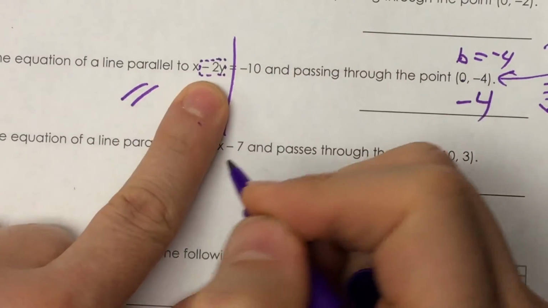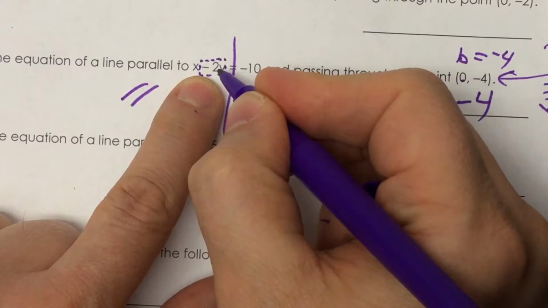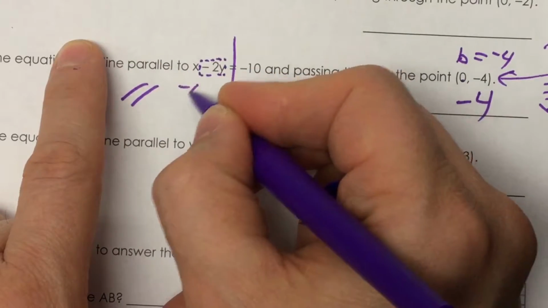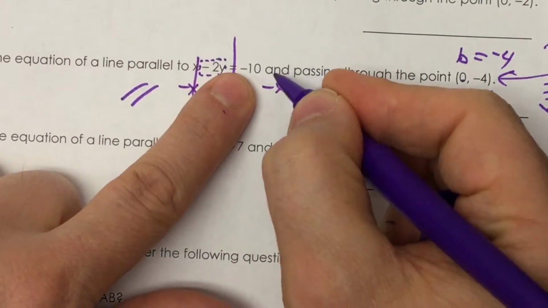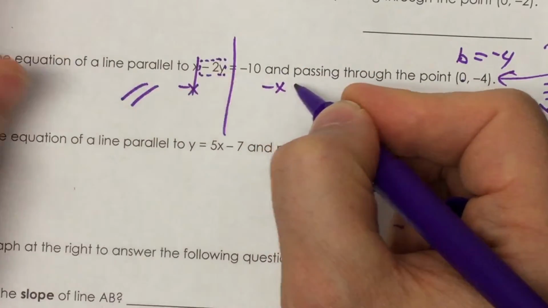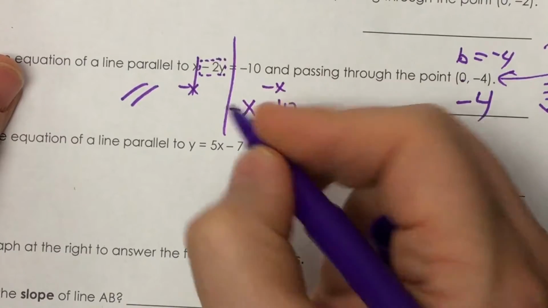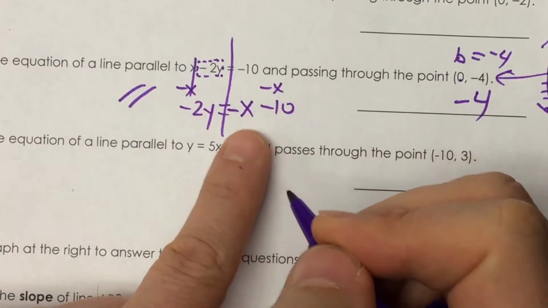Remember, I want to get y by itself, so that is my term that has y. I'm going to ignore that for now and move everything else that's on the left side. So that x becomes -x on both sides. Cancel, and these are not like terms, so I don't put them together. I just write them side by side: -x minus 10. So on the left I have -2y. On the right I have -x minus 10.